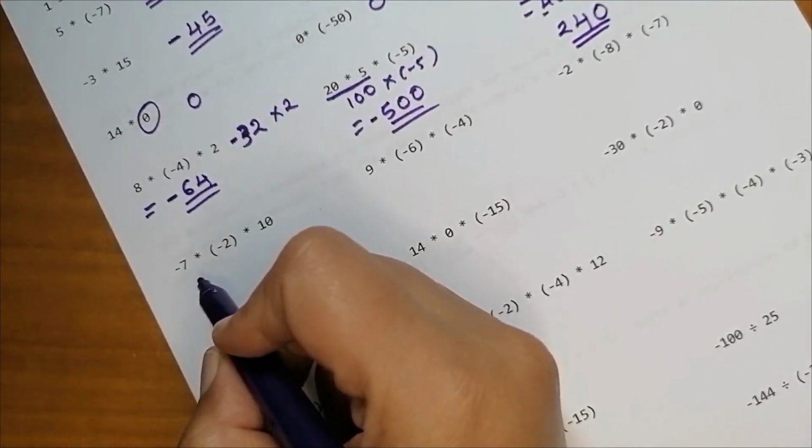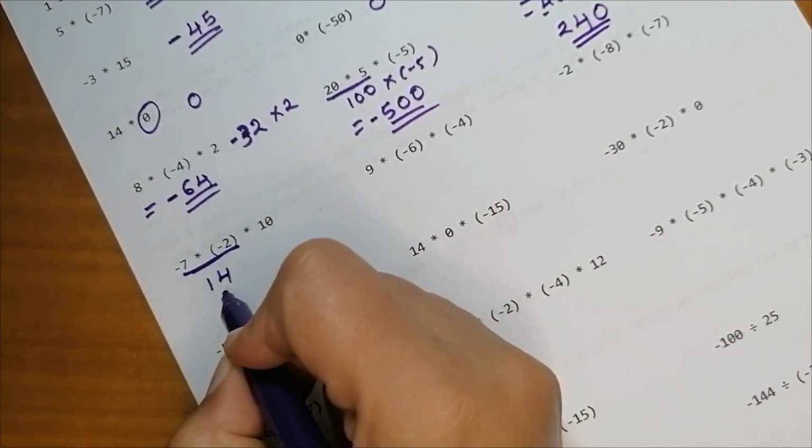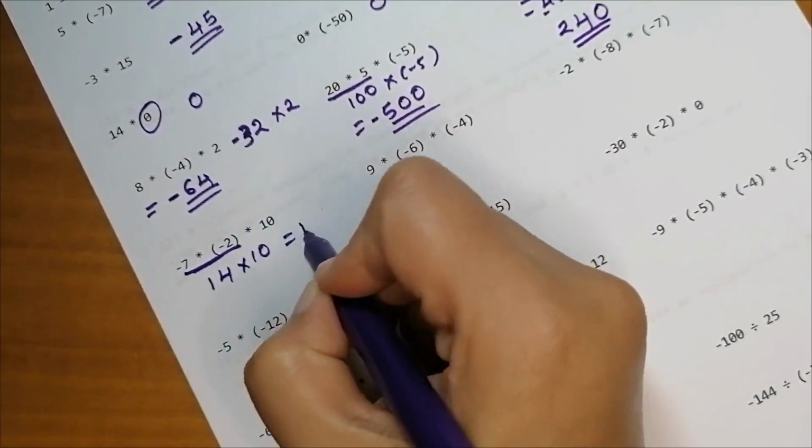Minus 7 times minus 2. This will be 14. Minus and minus makes positive. Times 10, which is 140.